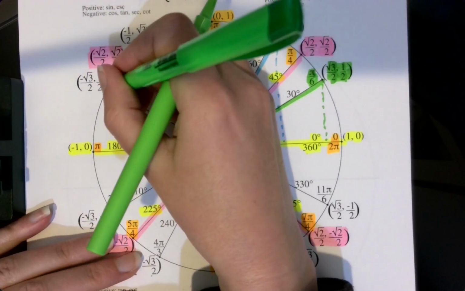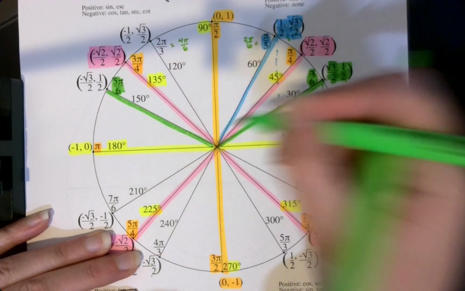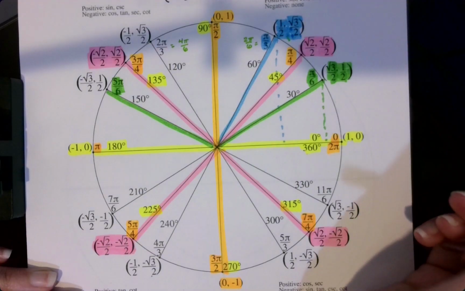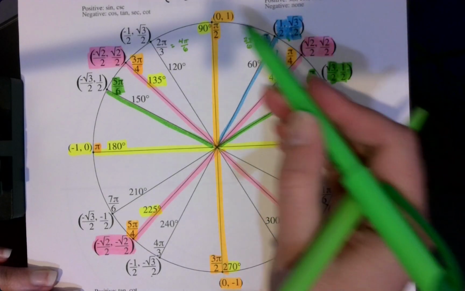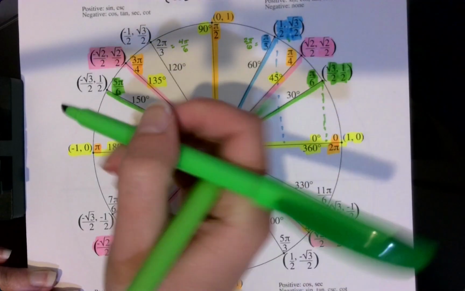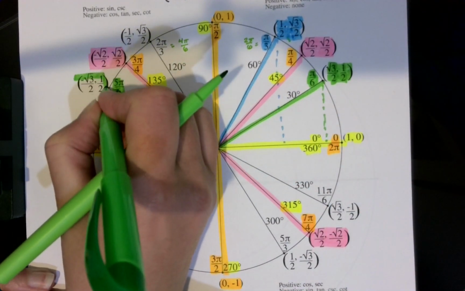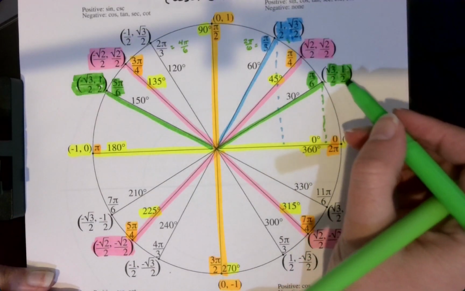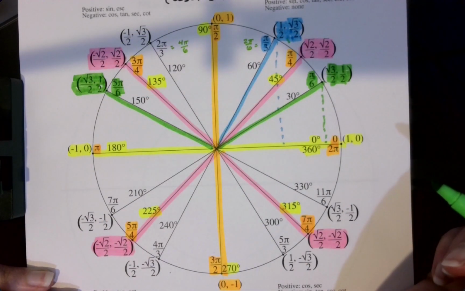So that's how I can determine where the partner to pi sixths is. 2, 3, and 4 pi sixths all reduce into something else, but 5 pi sixths doesn't reduce. So this is the same ordered pair as root 3 over 2, but of course we have a negative x coordinate.